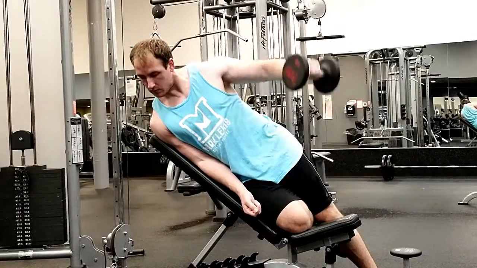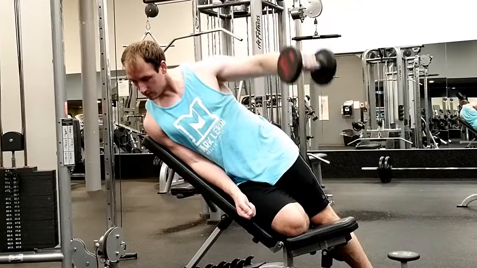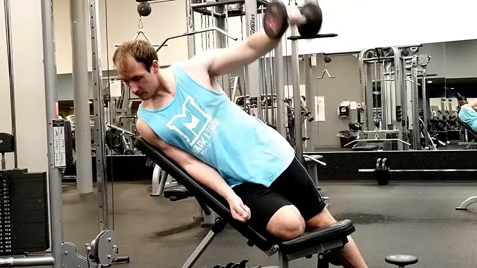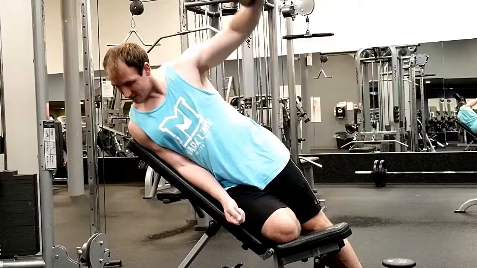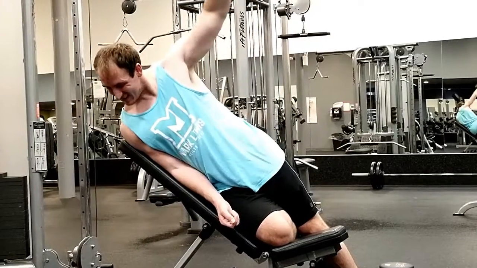Now we're moving on to day 2 of the side delt weak point training. At the end, I'll be providing you with a full summary of the workout so you can implement it directly into your training if side delts happen to be a muscle group that you're trying to bring up.